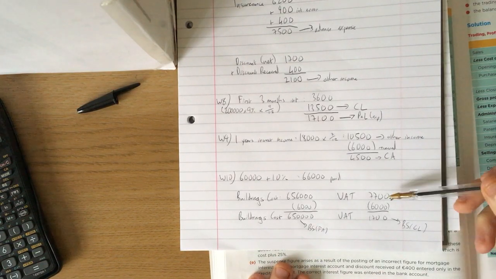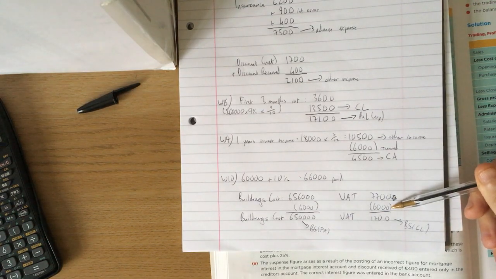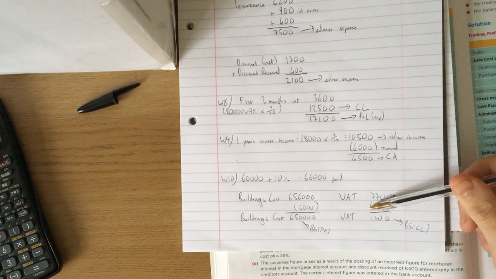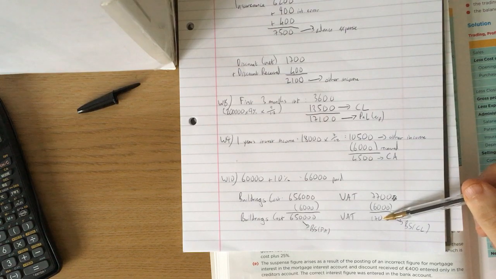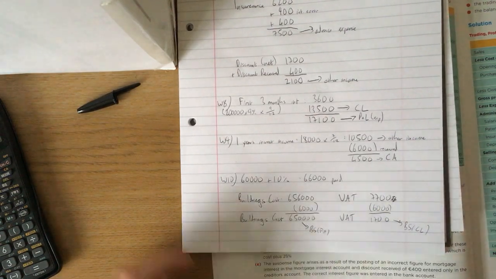All right. So we owed €7,700 in VAT. We're going to be able to reclaim 6,000 from the government. So we actually only owe them 1,700. I'd say from the government, from the Revenue Commissioners. Okay, so from the tax man.